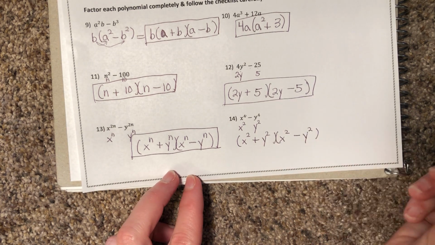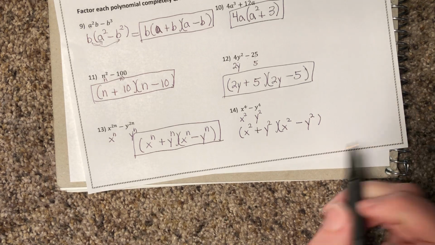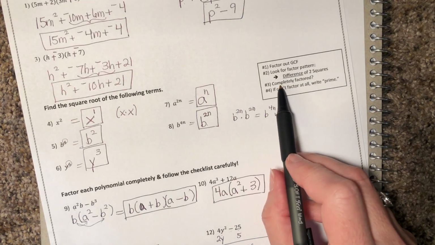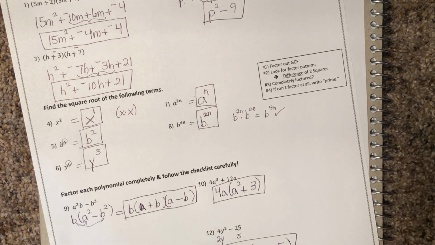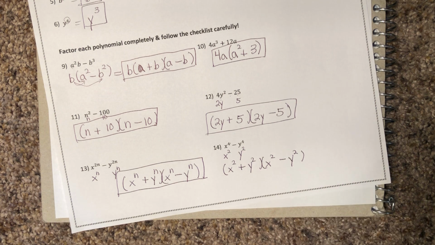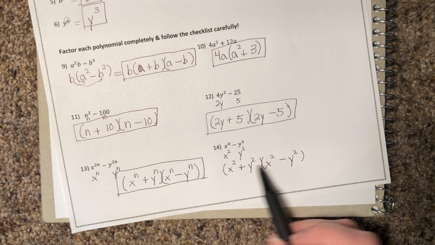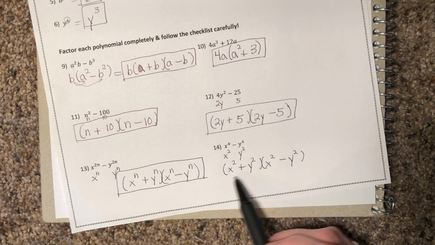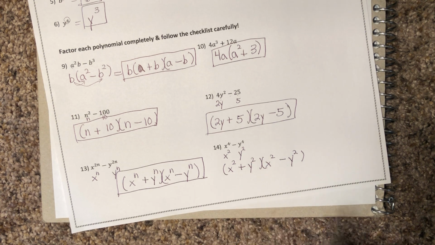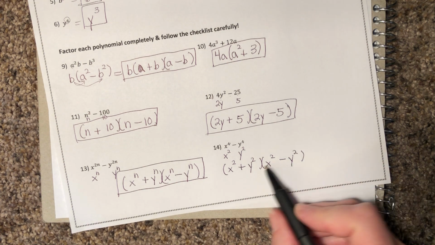Now looking closely at this, number 3 in the checklist says completely factored question mark. That means you really want to check your answers to see if you can do anything else. The first piece here is the sum of two squares, and that's not a pattern, so I can't do anything with that. The second piece is the difference of two squares still.